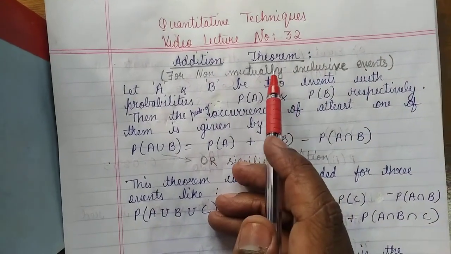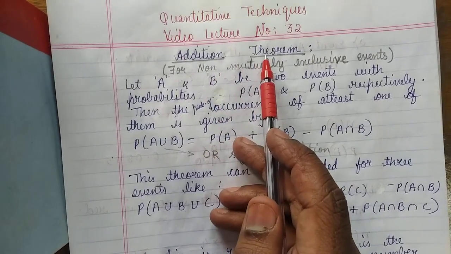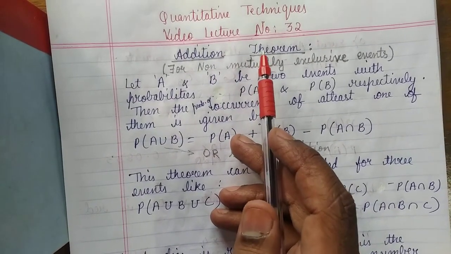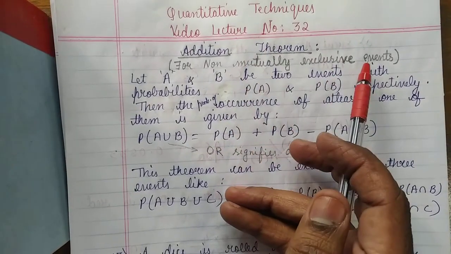In today's video lecture, we are going to start with addition theorem. Now, what is addition theorem? Addition theorem is a concept or theorem which is used to add probabilities of two or more non-mutually exclusive events.